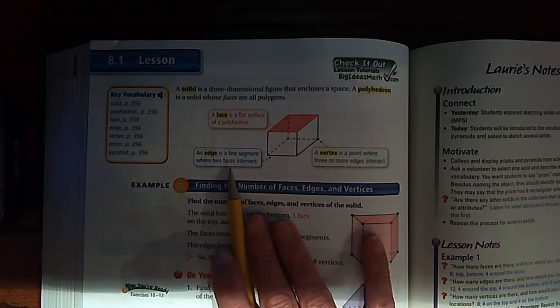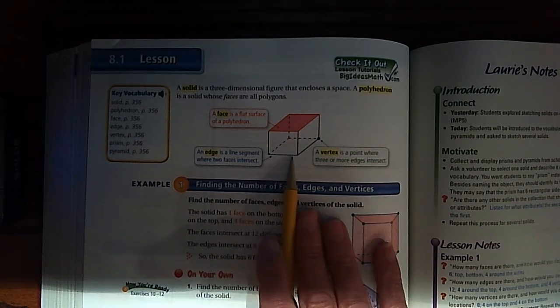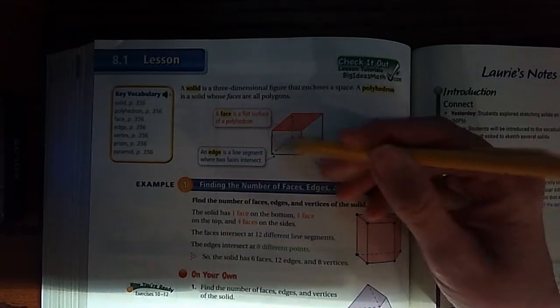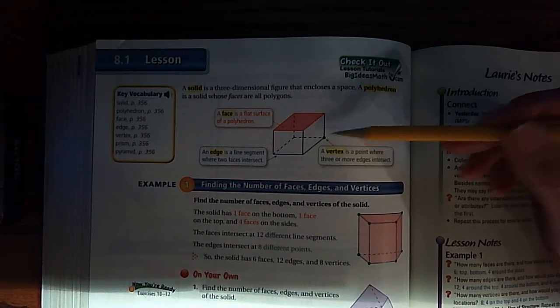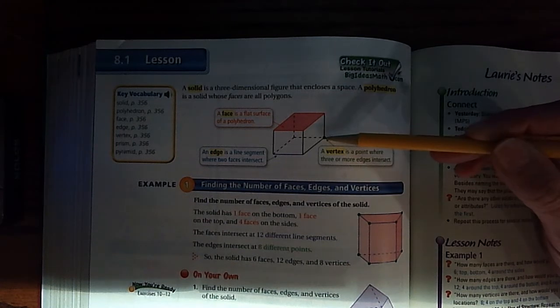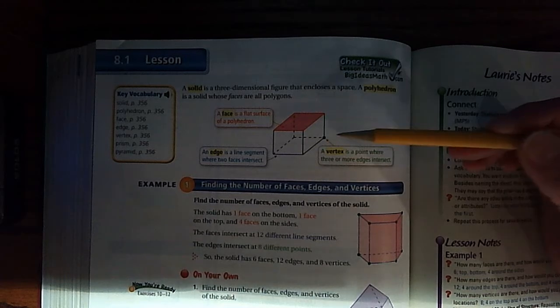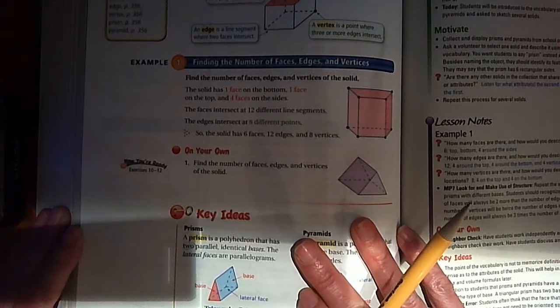Okay, so it's a line segment where 2 faces intersect. Just the edge. Think of like the edge of your desk. If you're in your bed, the edge of your bed where the top and the side is coming together. And here's one edge, but obviously we have lots of edges all over this shape. And then a vertex is a fancy name for a corner. Just think of a corner. It's where 3 or more edges intersect. 3 or more edges are coming together. That's called a vertex. So here, finding the number of faces, edges, and vertices.